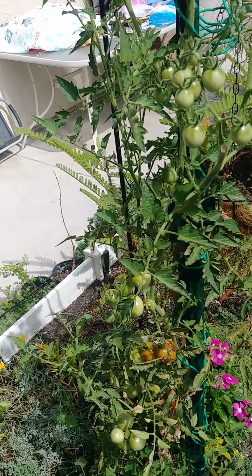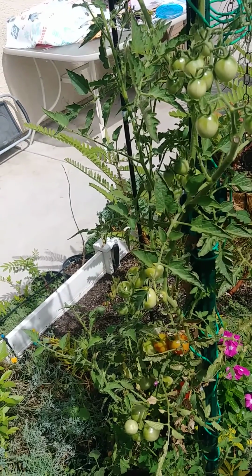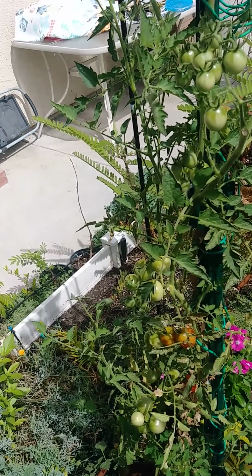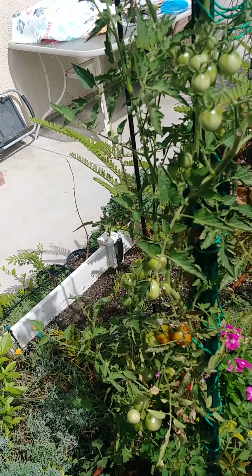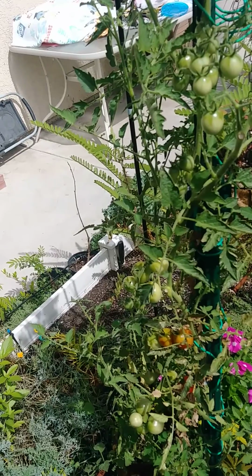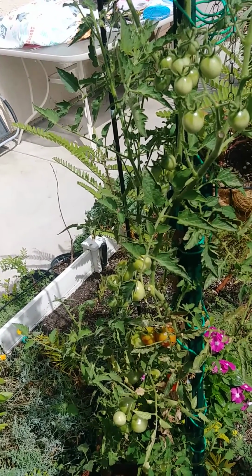Tomato plants are categorized into two groups. One is determinate and the other one is indeterminate. The determinate variety will grow the fruit all at once, and then it will ripen all at once.